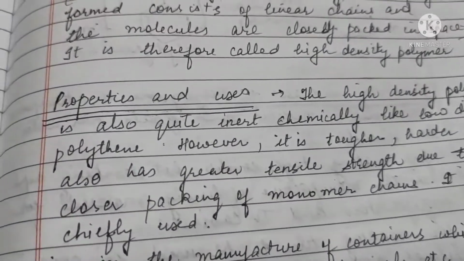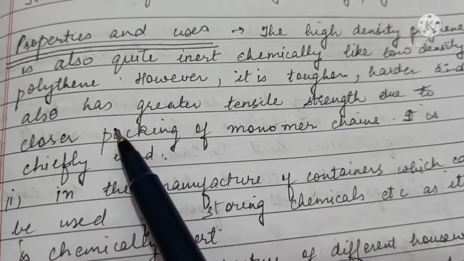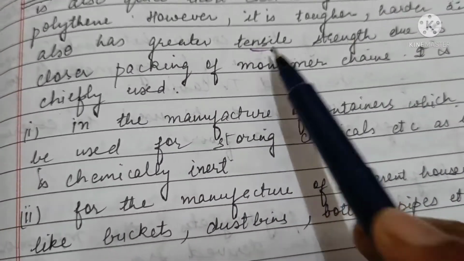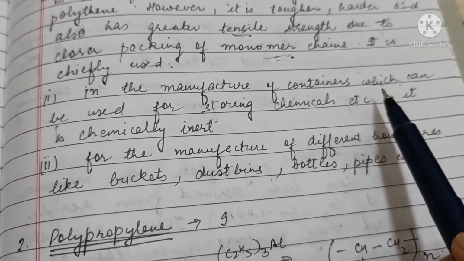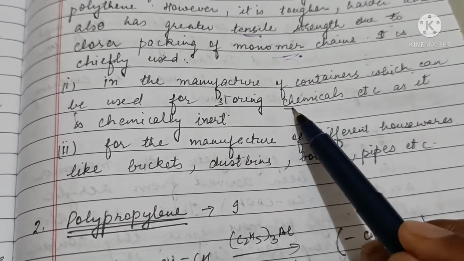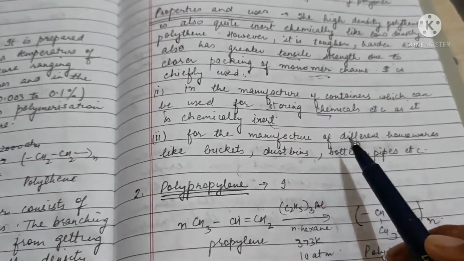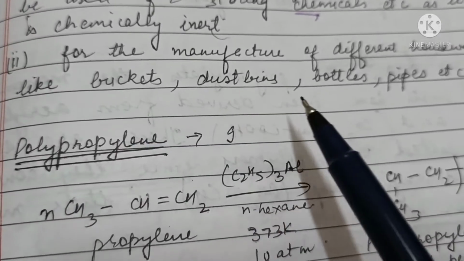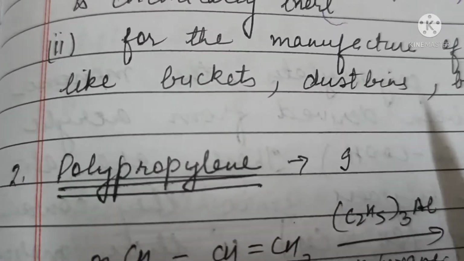The high density polythene is quite inert chemically, like low density polythene, but it is tougher, harder and has greater tensile strength because of close packing of monomer chains. It is used in the manufacture of containers used for storing chemicals, as it is chemically inert. For manufacture of different houseware items like bucket, dustbins, bottle, pipes, etc., high density polythene is used.